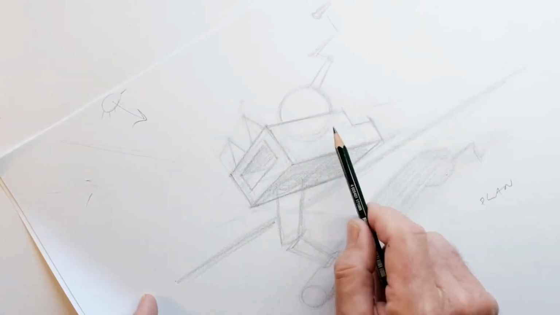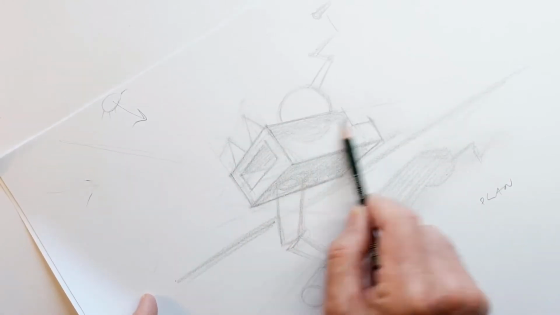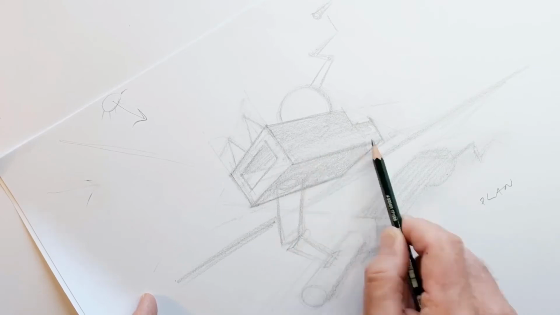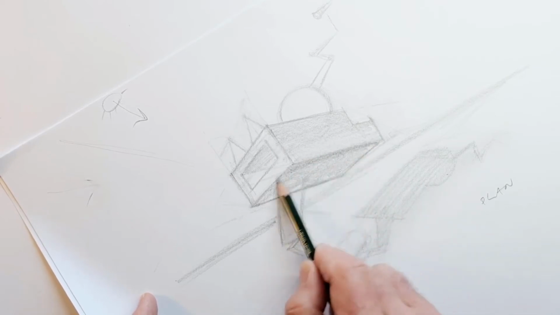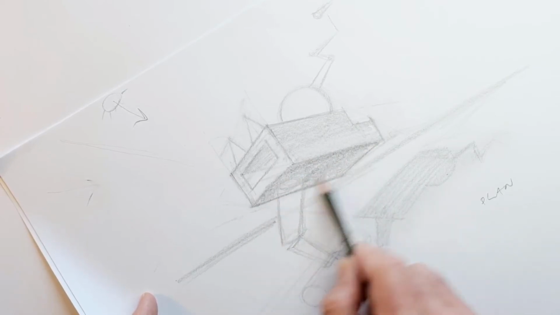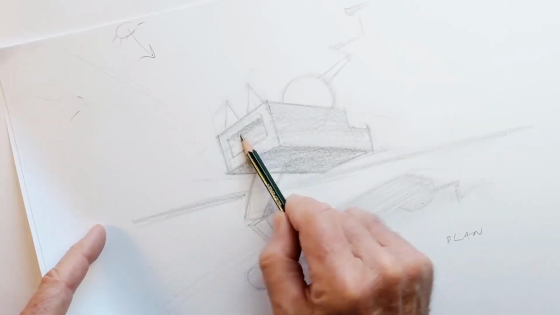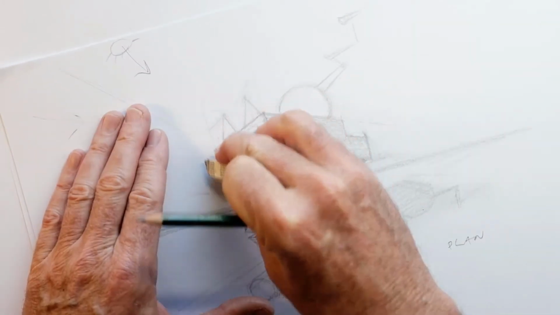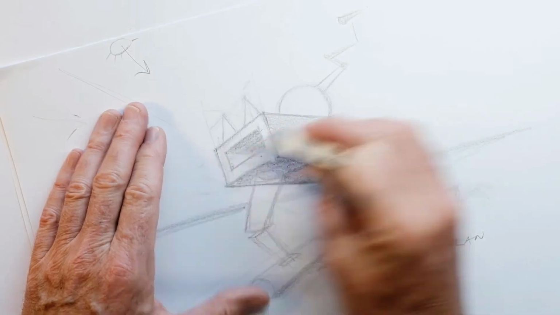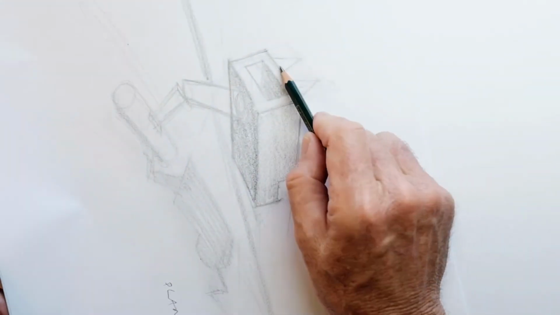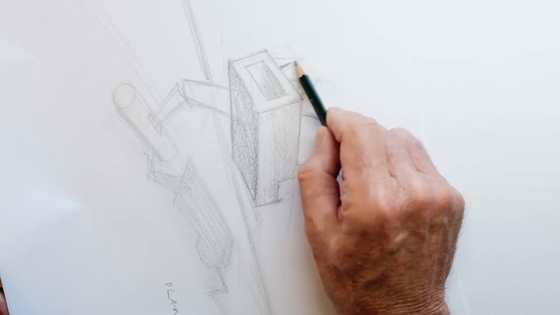I could make this my second darkest side, the bottom my darkest, and this side could be the brightest. And if the light's coming from there, then my cones will have a little core shadow up the side there.